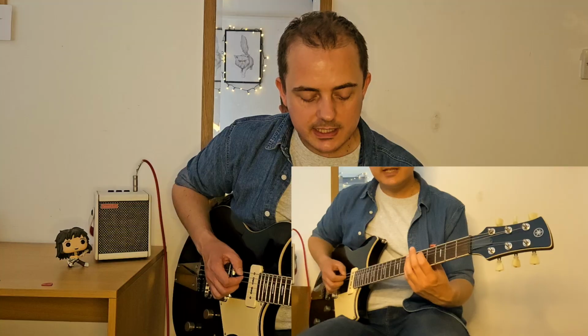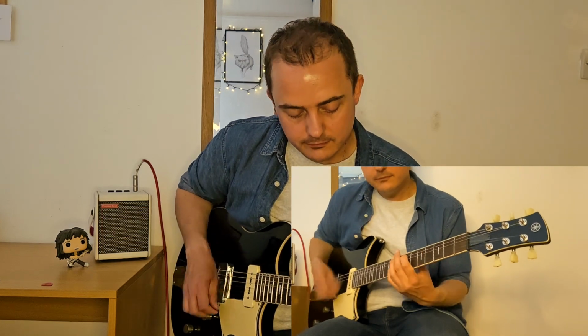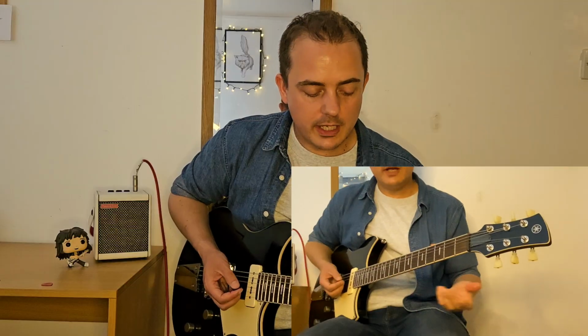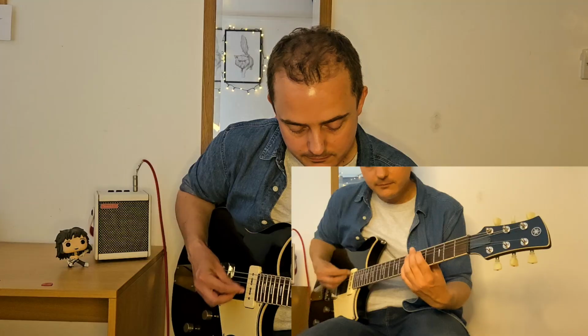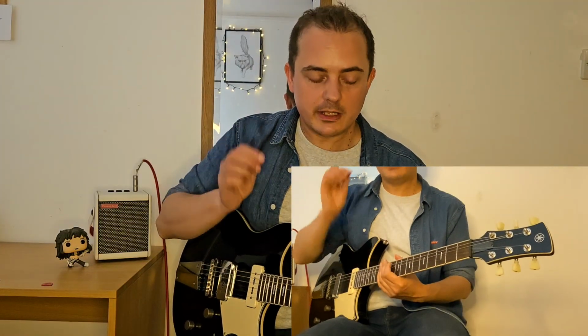Now the reason we have octaves is because they have that slightly sinister kind of drony sound, and they're very fun to play. Or if you're Radiohead, lots of very fast playing, which is so hard to do. I've got the wrong pick for that.